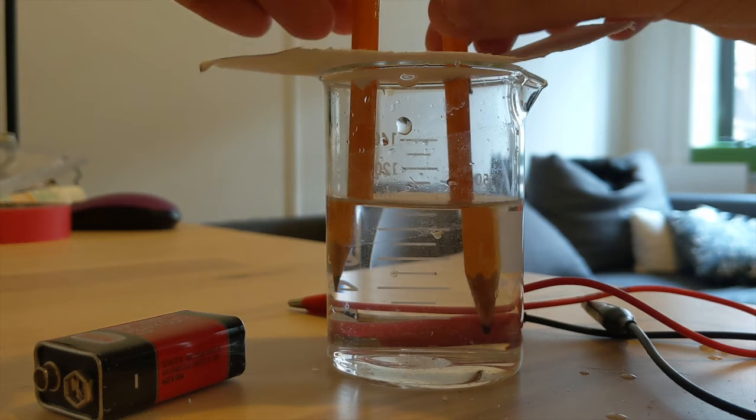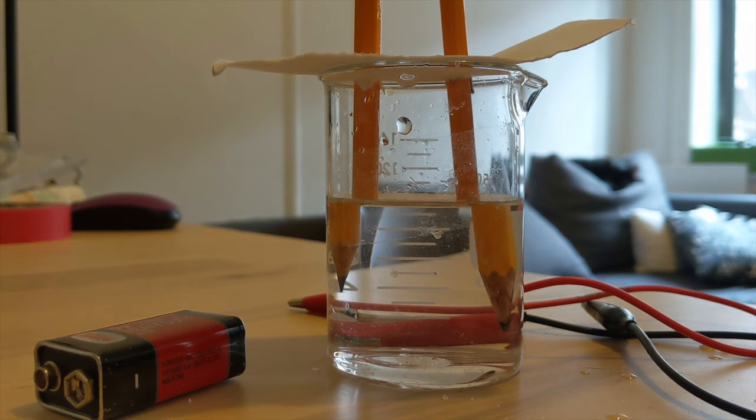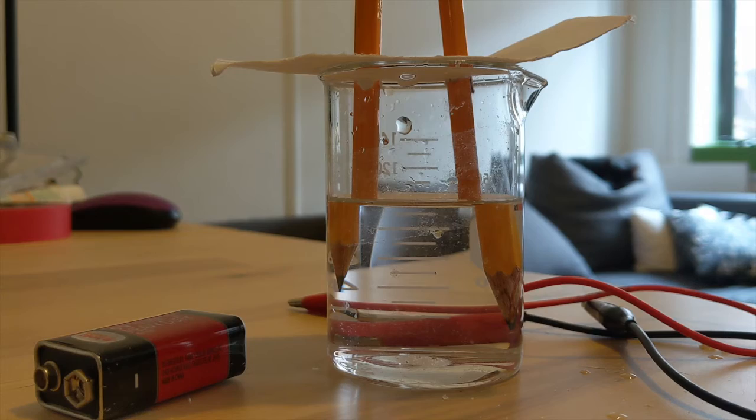Now you will notice my pencils were sharpened on both ends. You're going to want to do that because the pencil lead, which you guys hopefully know is carbon, graphite, is a semiconductor, meaning it will allow some electricity to flow through.